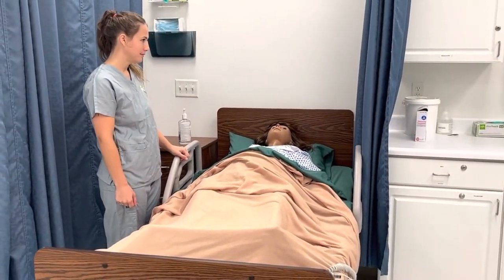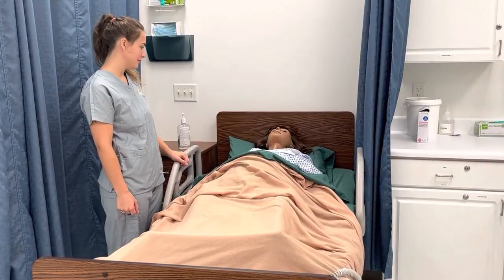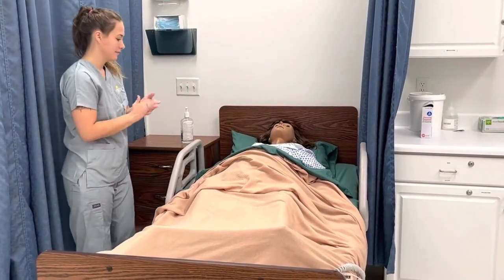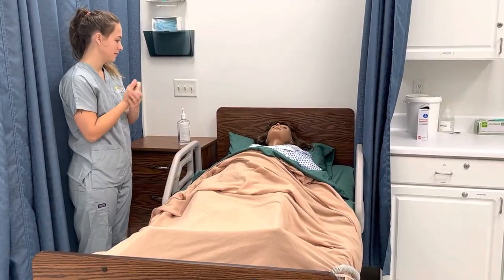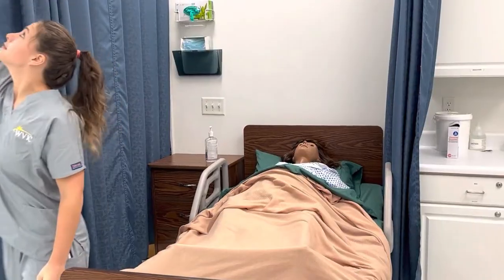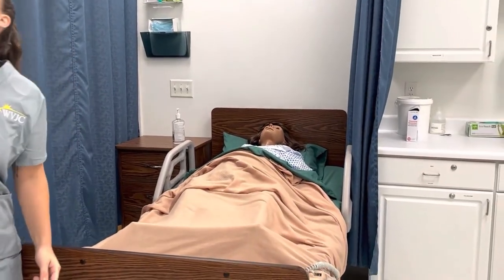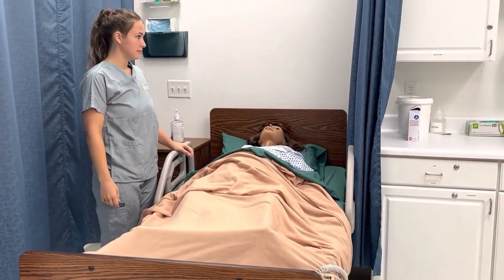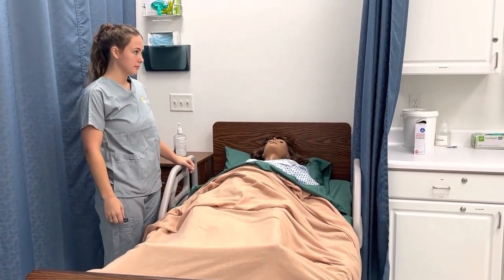When the nursing student walks into the room, the first thing they must do is ensure hand hygiene. So she's going to wash her hands. After she washes her hands, she's going to ensure that the patient does have adequate privacy. Next, the nursing student is going to ask 2 patient identifiers to make sure we have verified the patient.